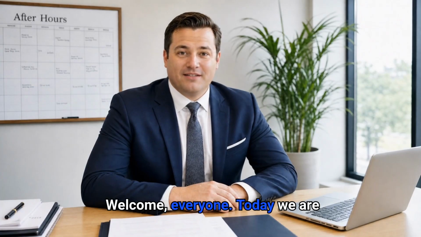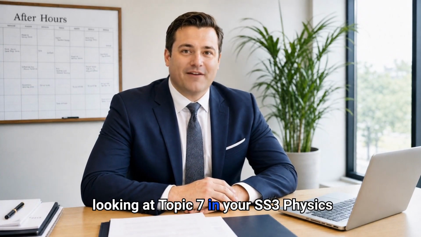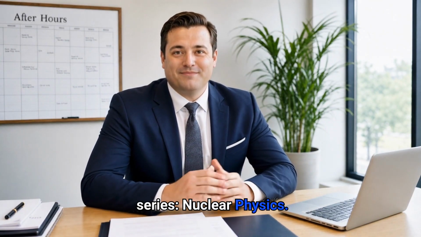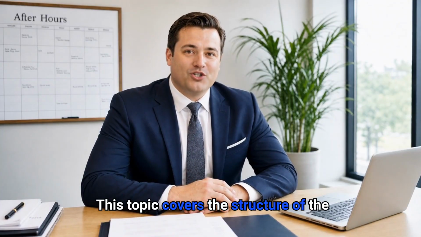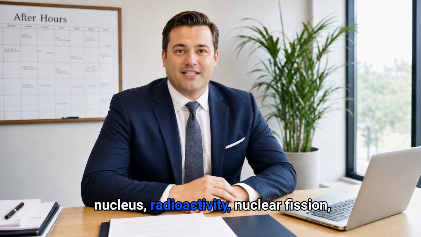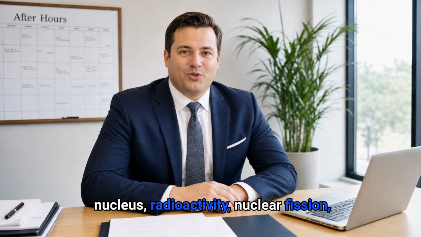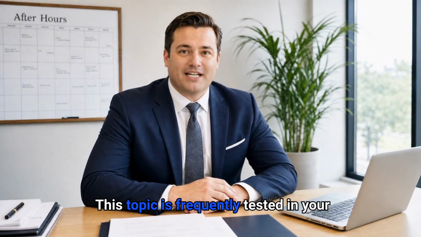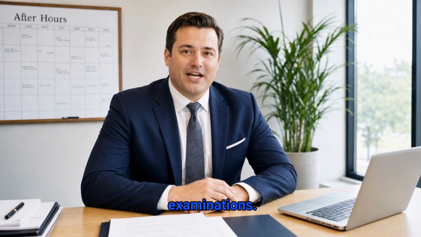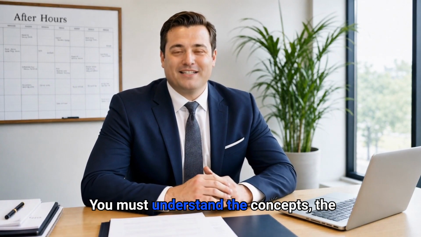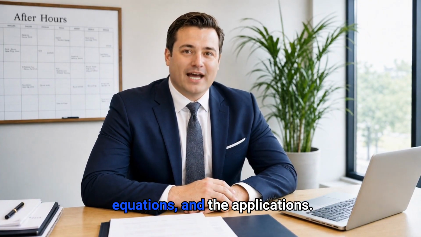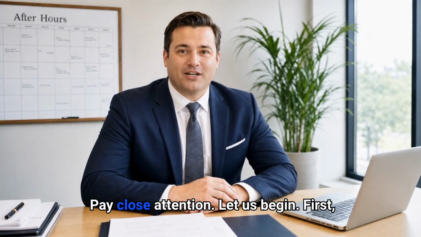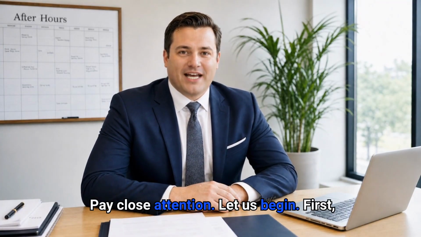Welcome, everyone. Today we are looking at Topic 7 in your SS3 Physics series, Nuclear Physics. This topic covers the structure of the nucleus, radioactivity, nuclear fission, nuclear fusion, and their applications. This topic is frequently tested in your examinations. You must understand the concepts, the equations, and the applications. Pay close attention. Let us begin.